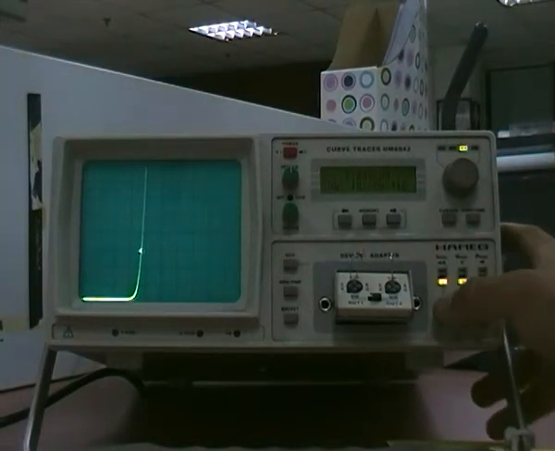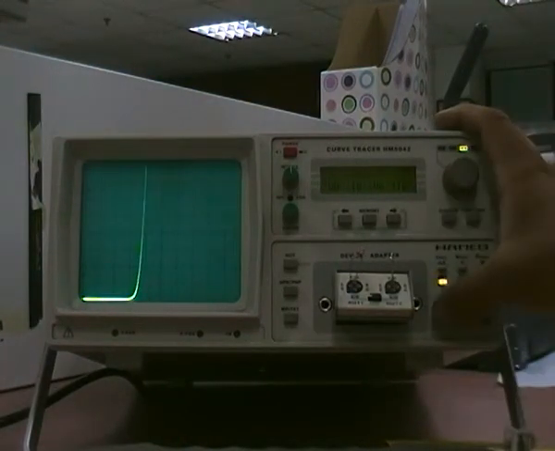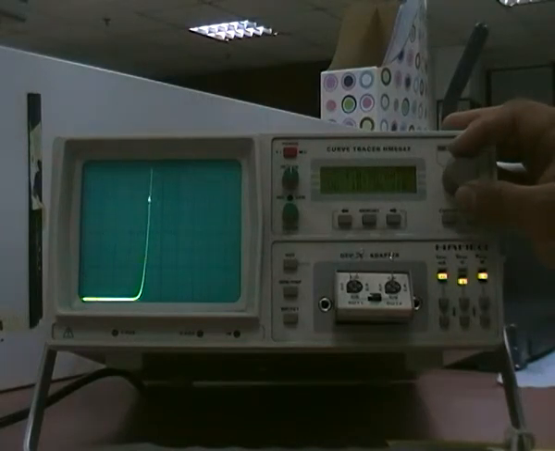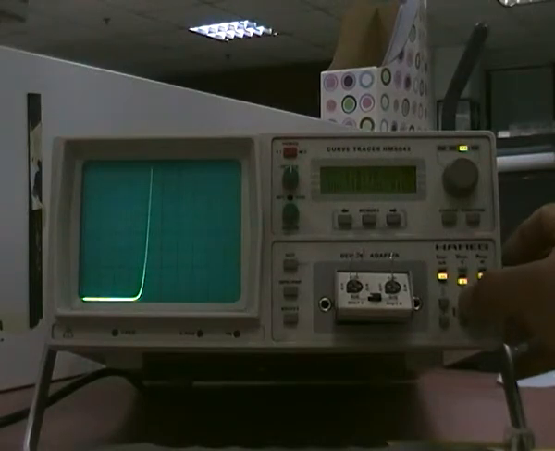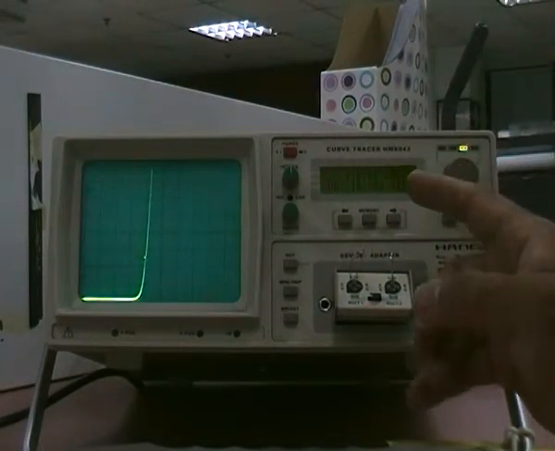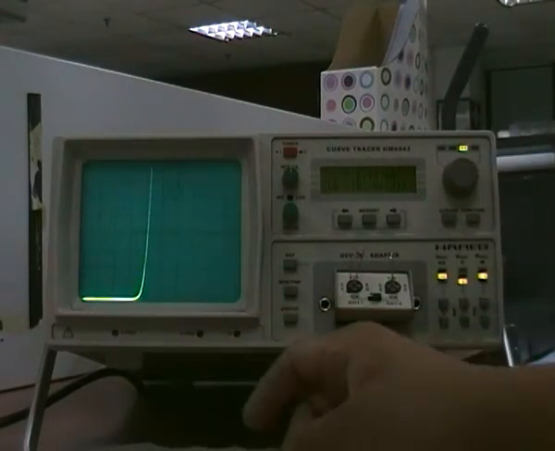What I can do next is increase the current through the diode. Still, this is 0.9 milliamp. You can still see this is 40 milliamp, meaning that I'm increasing the power. I can increase the voltage slightly, but it will still be the same because the diode has already turned on. What I'm doing here is giving more current flow through the diode, so we can see the behavior of the diode.